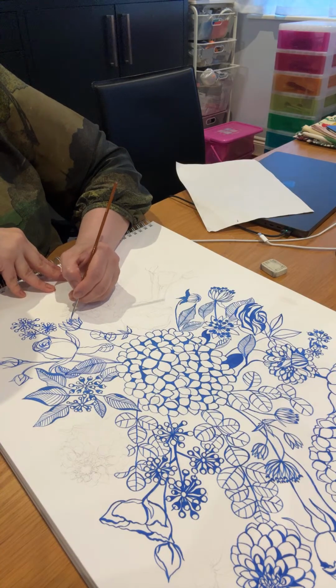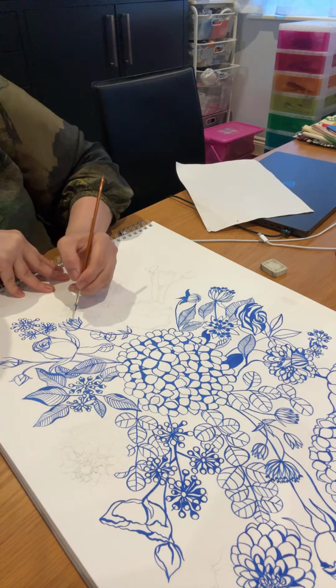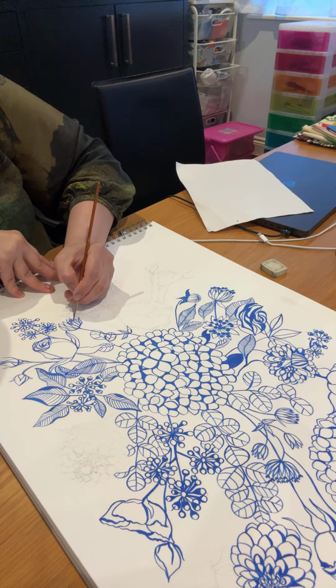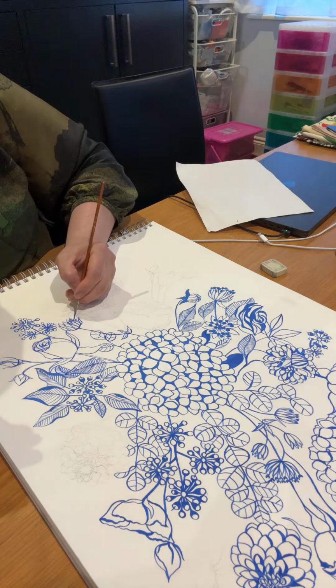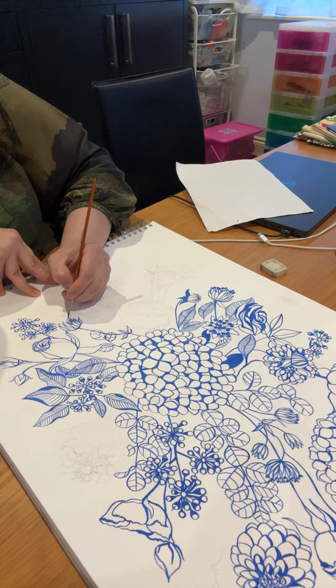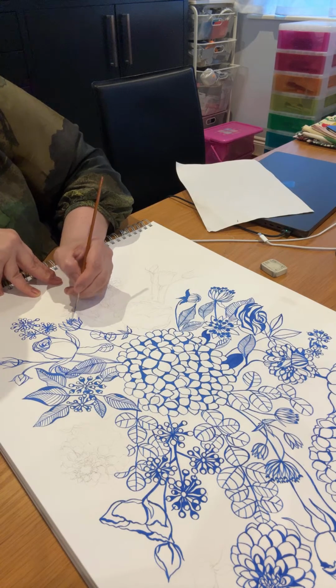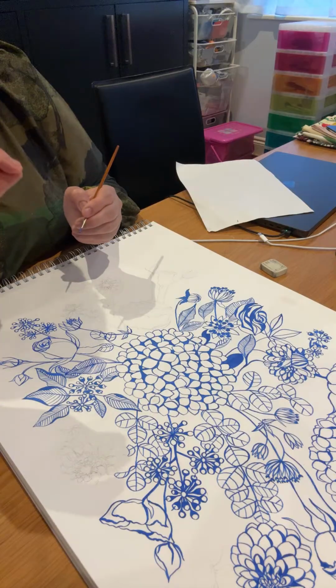You have to take your time. I'm just trying to add as much detail as I can. The shape and detail, everything matters when you draw them. It's like a tiny stem adding on top as well.